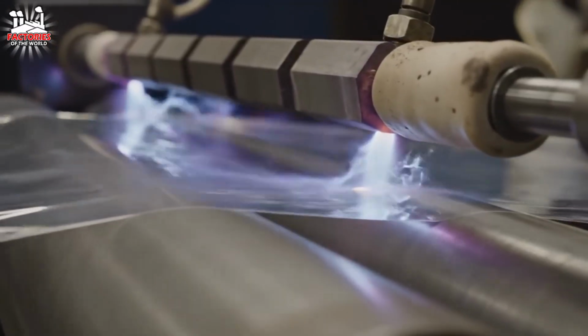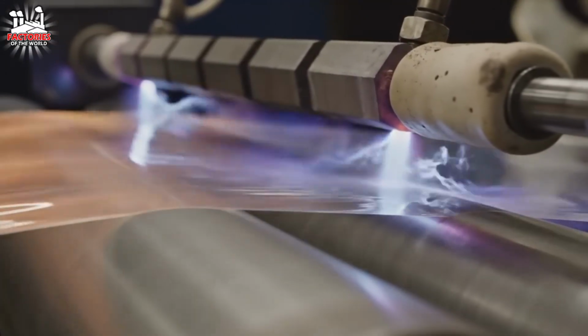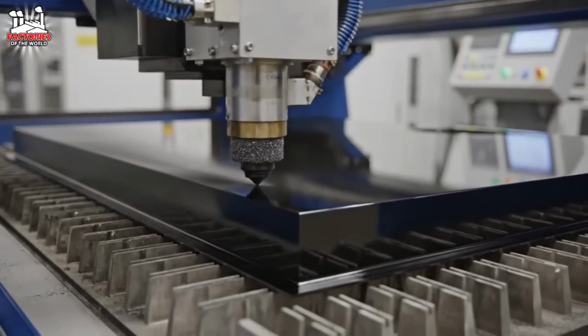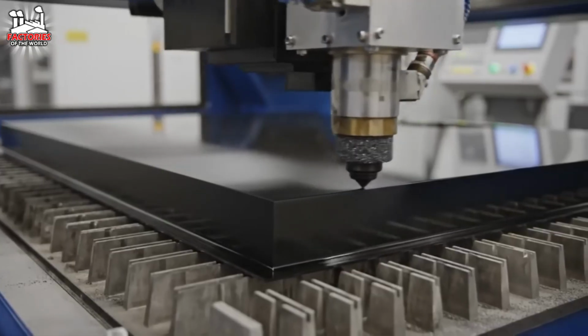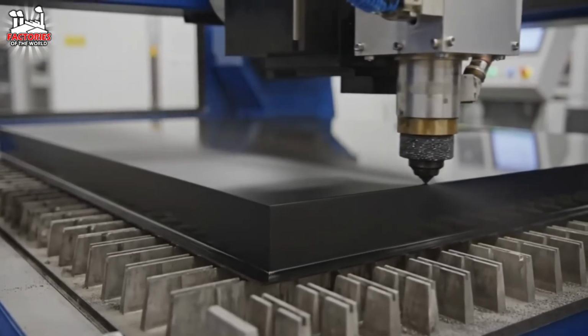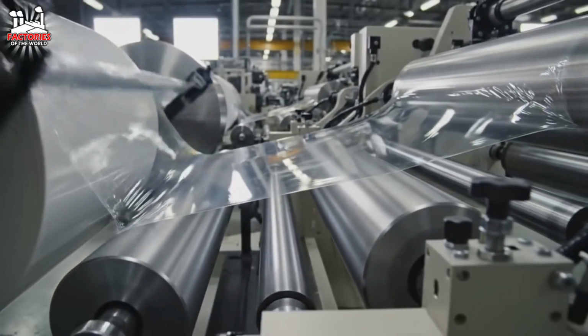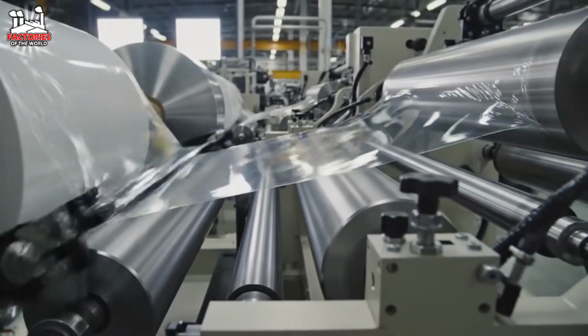Samples are taken to check thickness, flexibility, transparency, and impact resistance. If any defect is detected, production is immediately adjusted. Many factories have artificial vision systems capable of inspecting thousands of pieces per minute. At this stage, plastic is already functional, but it can still be customized.